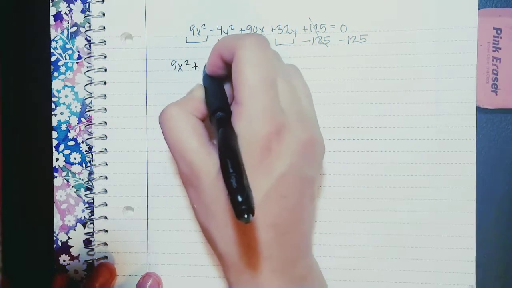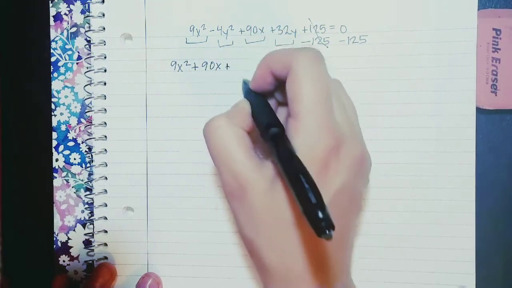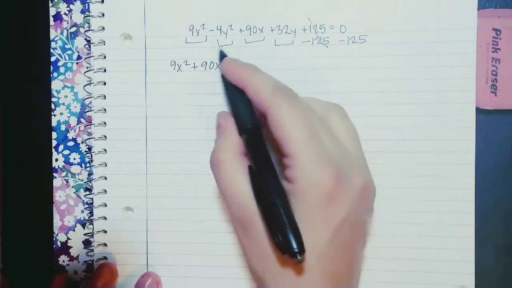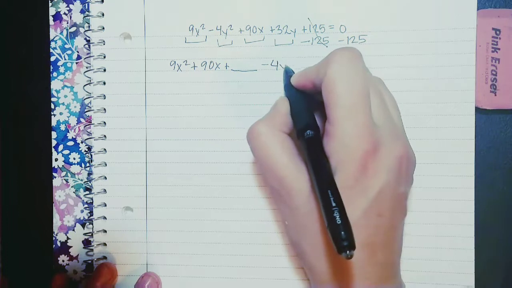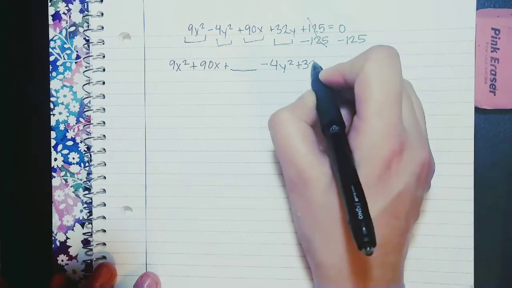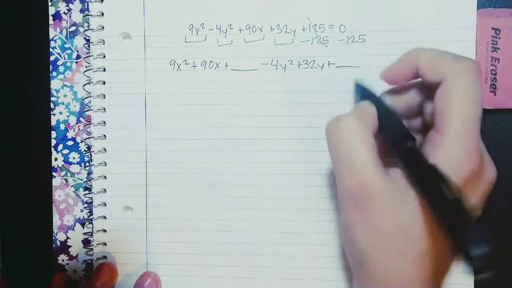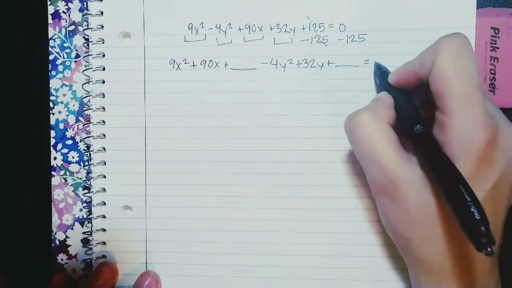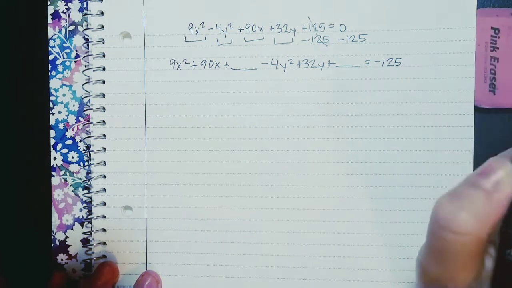Now we can start putting things together. So squares go first, and we're going to put a number here, and we'll figure out what that is later. And we can continue on putting down the y variables, and this will also have a number right there, and we'll figure it out later. And it all equals negative 125.